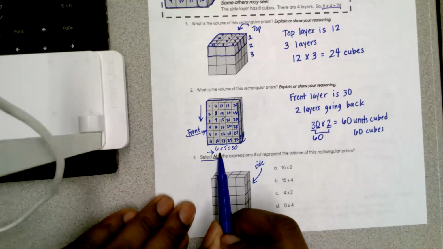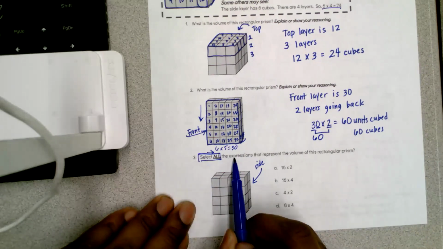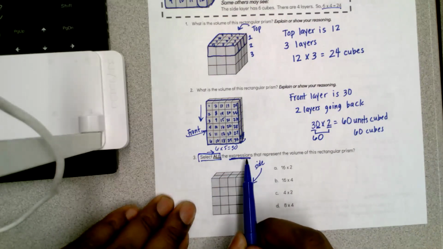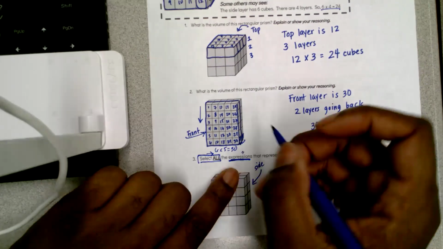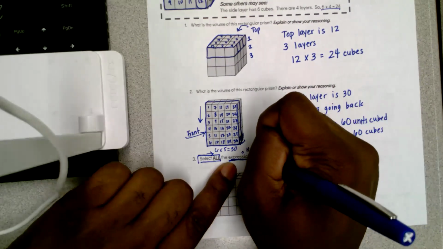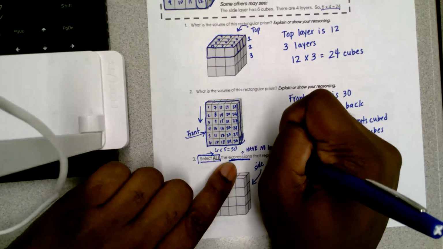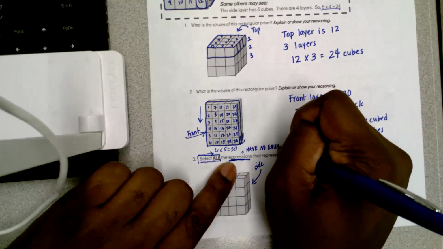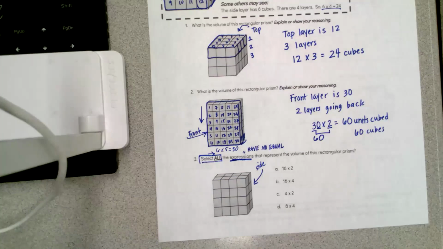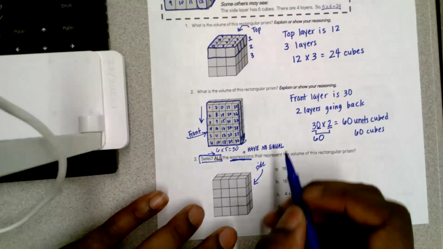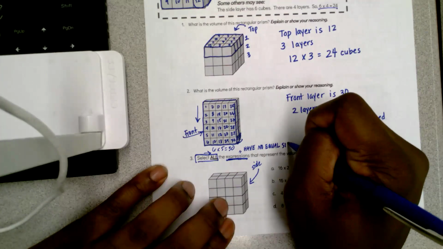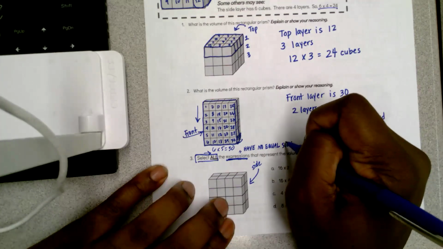Select all the expressions. Expressions have no equal. Write that. Expressions have no equal. It's just a way to express what we have. It has no equal sign. Don't forget that. You'll need it for 6th grade.